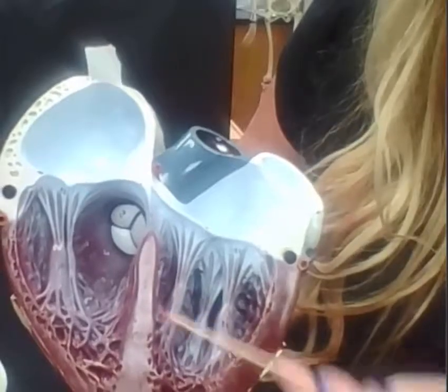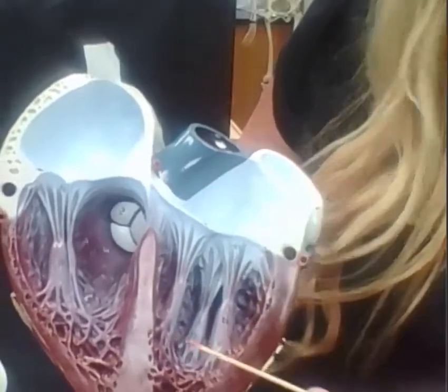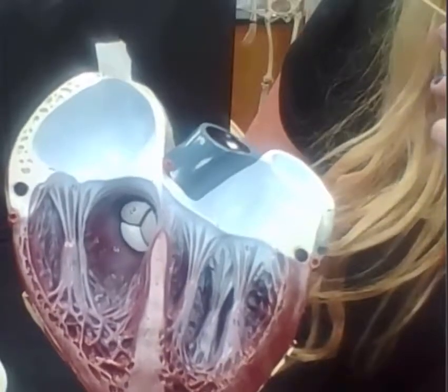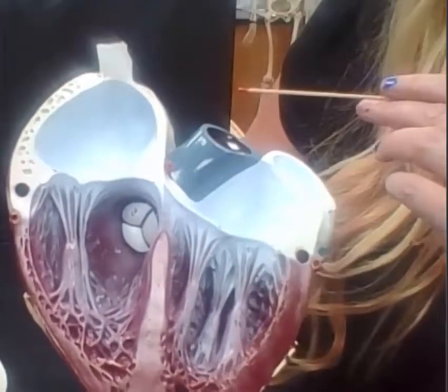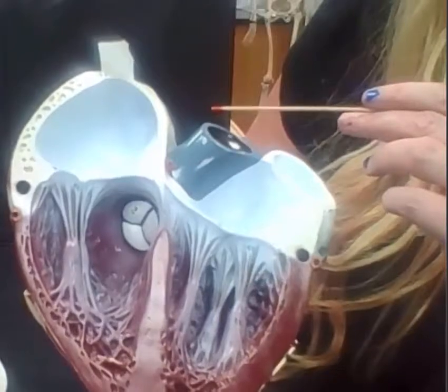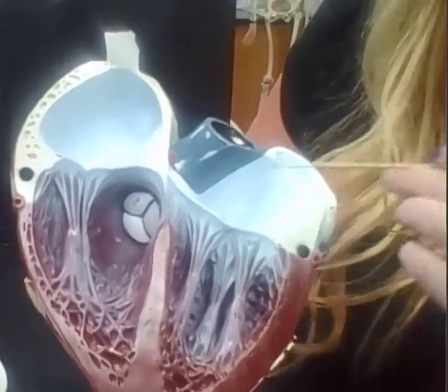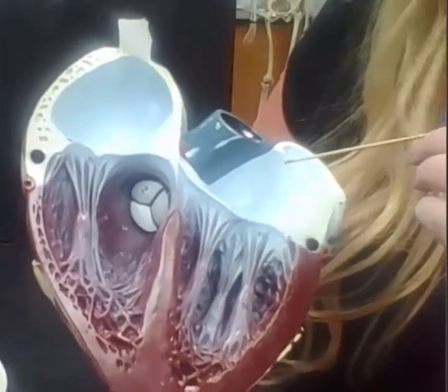And then, as we learned before, it goes through the pulmonary trunk to the pulmonary arteries, to the lungs, to the pulmonary veins, and then back to the heart. When it comes back to the heart, it is oxygenated.